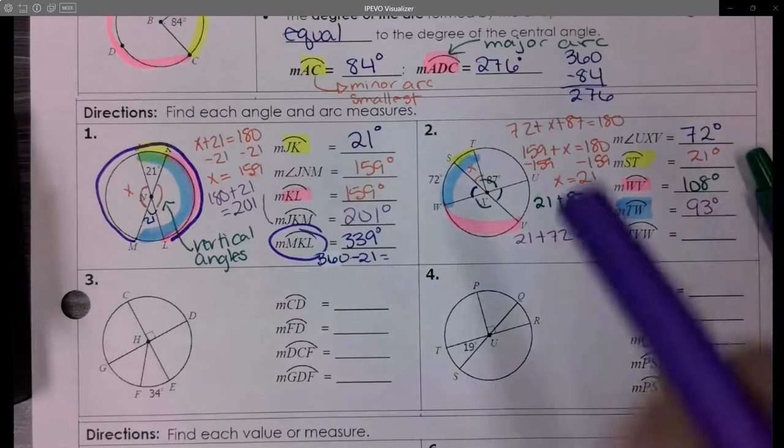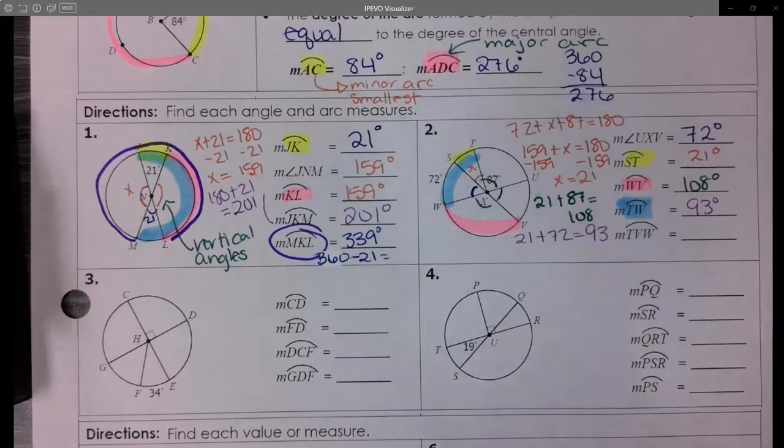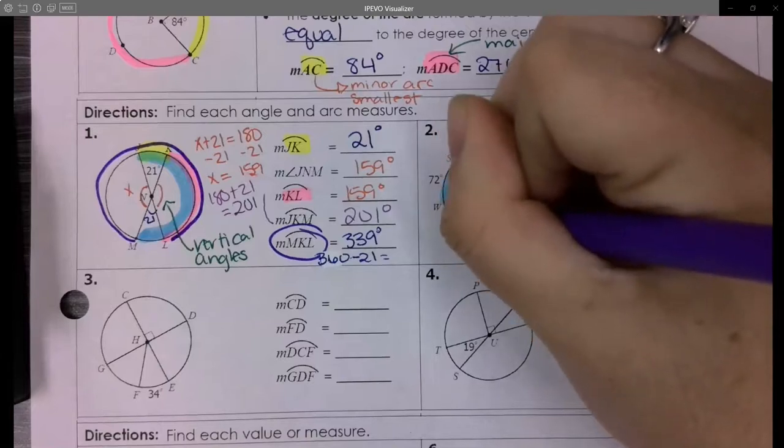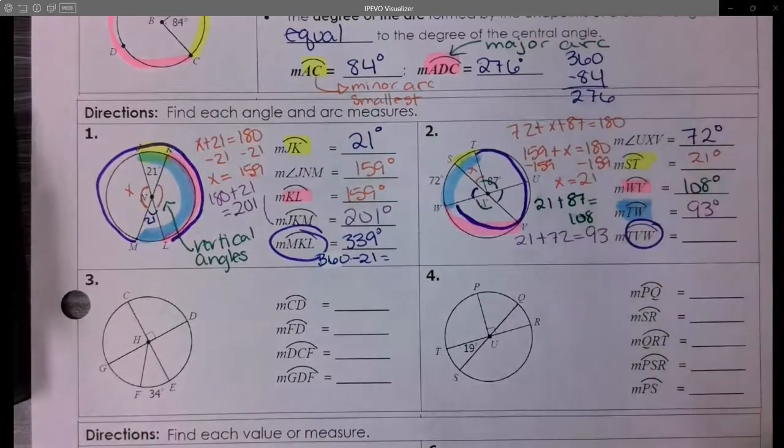And the last arc it wants me to find is TVW. So this one right here. So what do you guys want me to do to find this value?